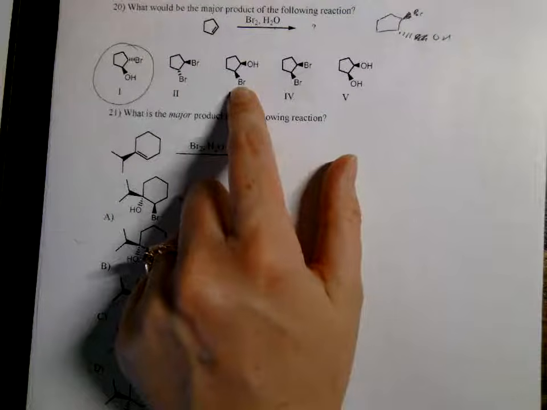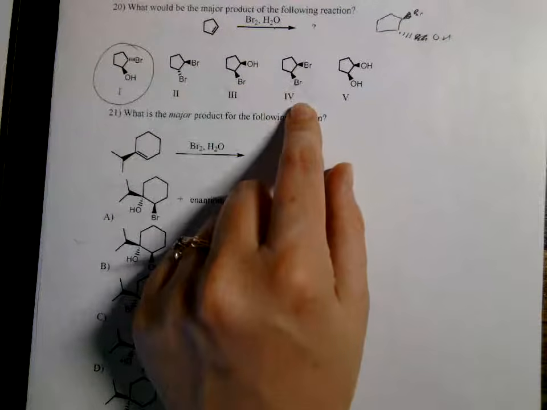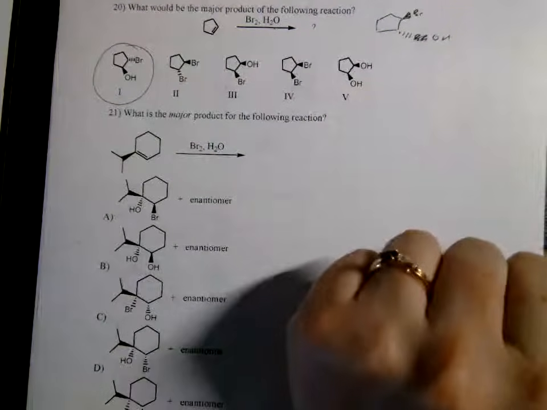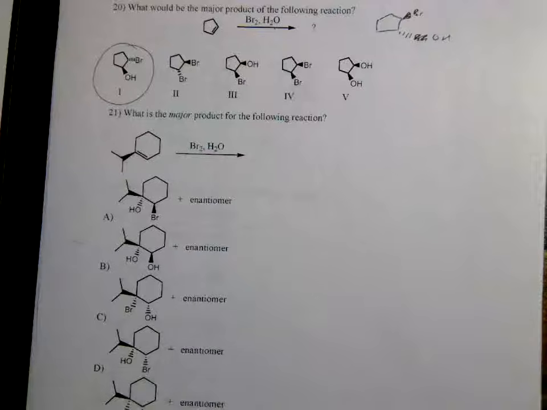So these don't add anti. This one doesn't account for the solvent. This one doesn't account for the bromine. It's just adding 2 alcohols.